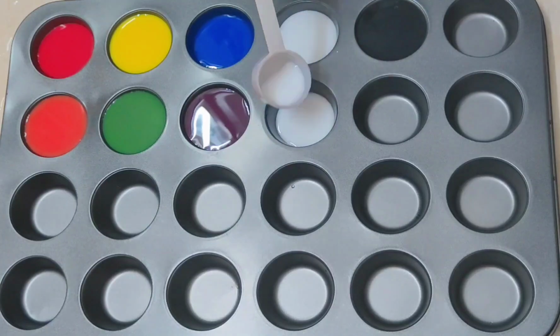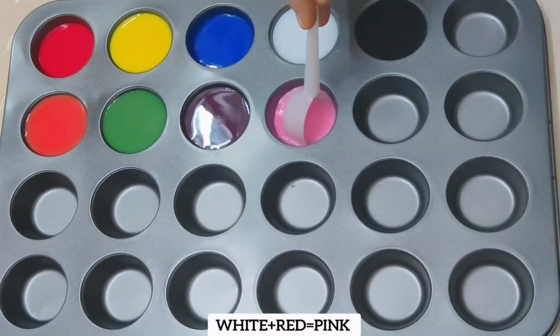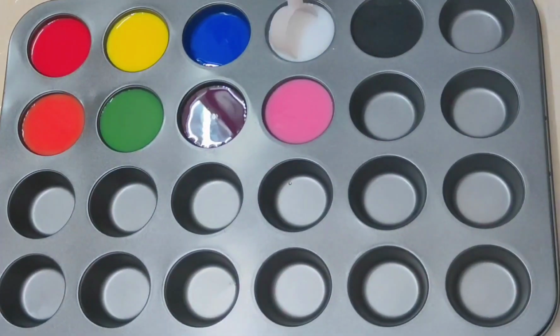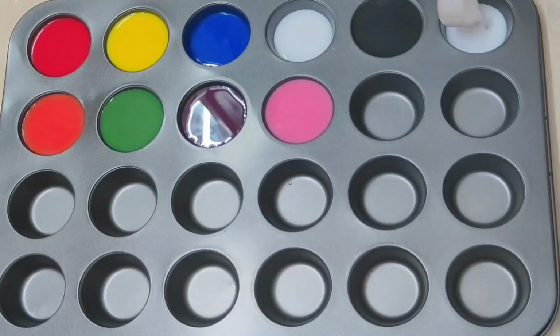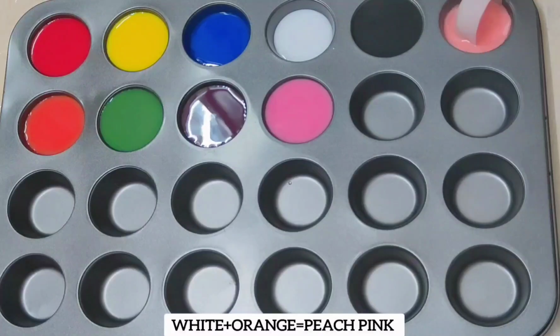Mixing white with a small amount of red gives you a tertiary color, pink. Mixing white with a small amount of orange color gives you peach pink shade.